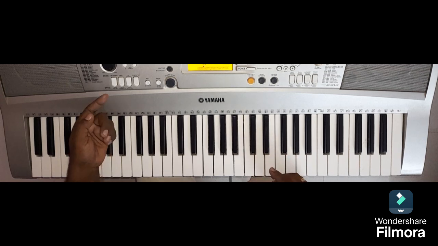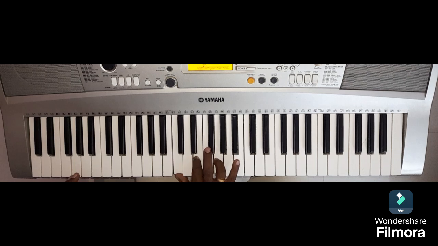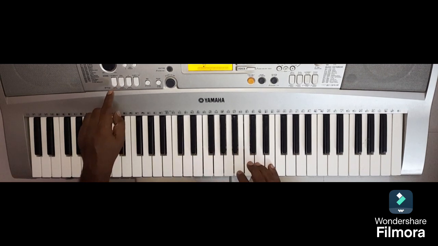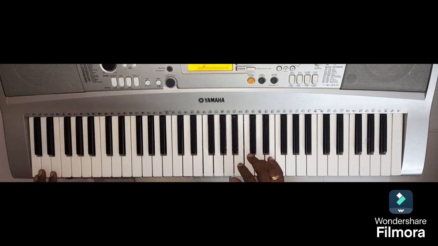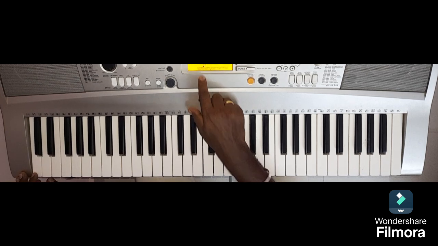The advantage of having the accompany section is that you need not press all the notes of a chord. For example, for playing a C major chord, you may have to press C, E, G. However, if you have your accompany section switched on, if you press C, you can see in this display panel that C, E, G, all three notes are pressed simultaneously.